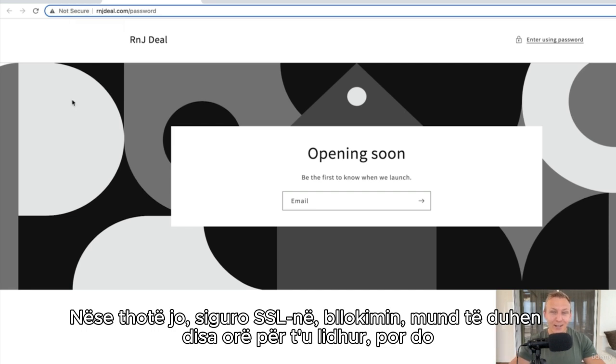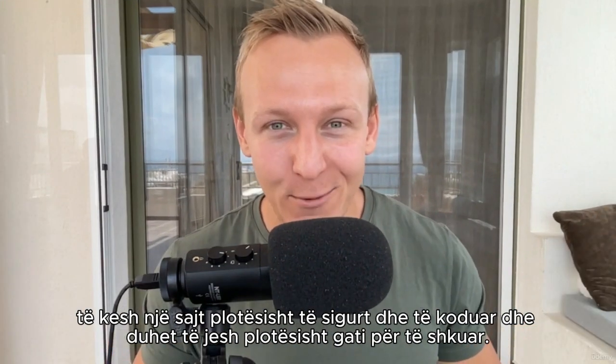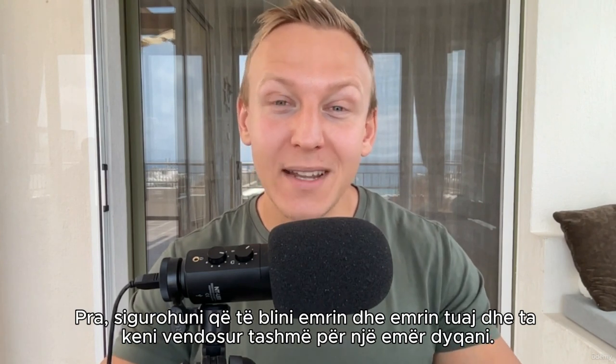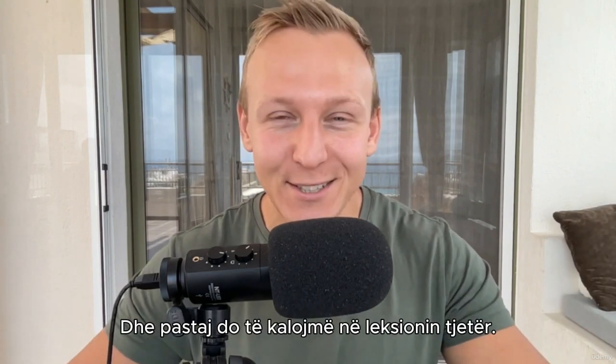Don't worry about it if it says not secure. The SSL, the lock, can take a couple of hours to connect, but you're going to have a completely safe and encrypted site and should be completely ready to go. So make sure you buy your domain name and have it settled for a store name already, and then we'll move on to the next lecture. See you there.